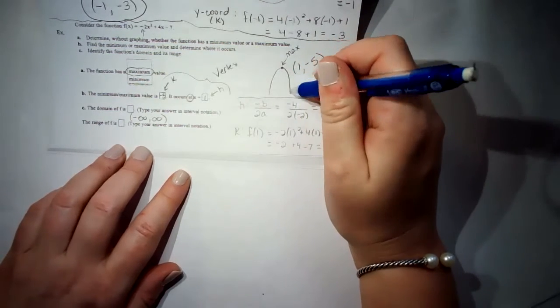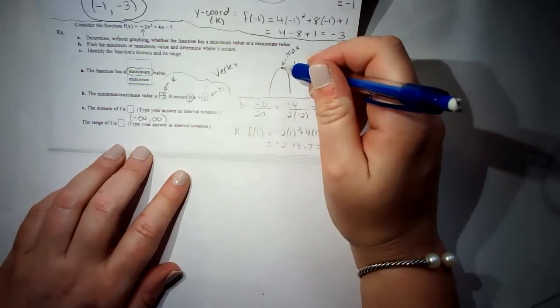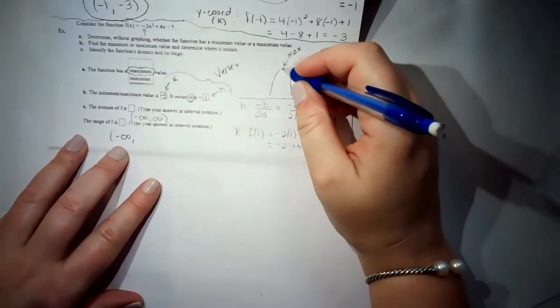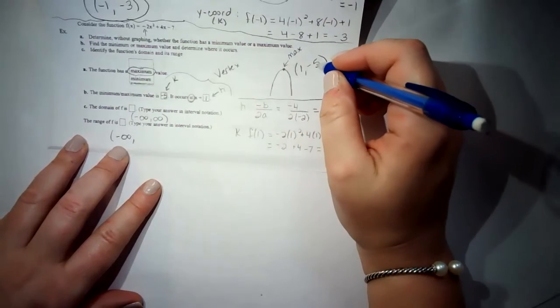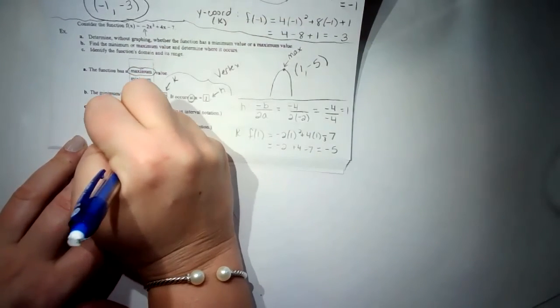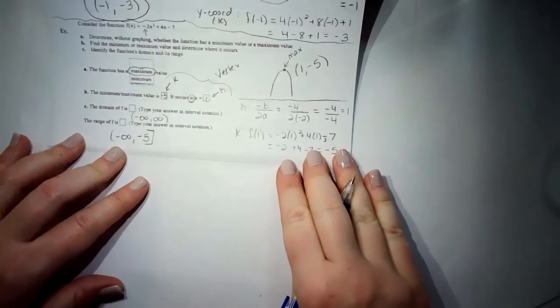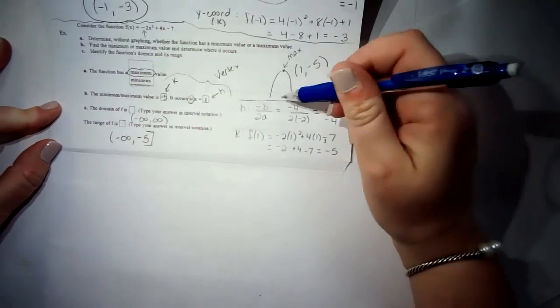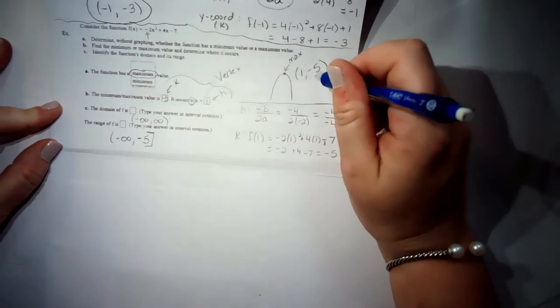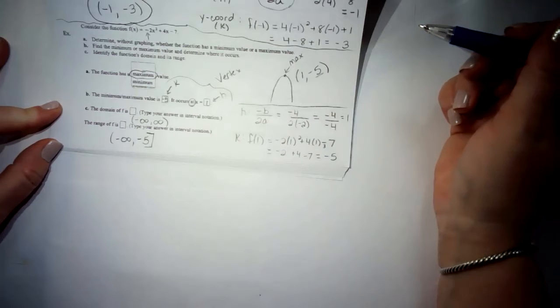So since we're opening down, since we have a maximum point, our range is going to start at negative infinity and go all the way up to here. And the y coordinate of that is going to be negative 5, and we use a hard bracket. And that's going to be our range. Does that make sense? So negative infinity all the way up to here, and we use the y coordinate because the range deals with the y's, and we put a hard bracket on that.